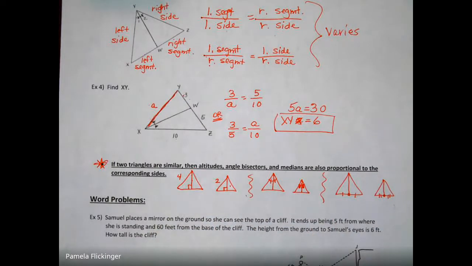All right, so those are your proportionality theorems. You should be ready to do some practice. Tomorrow we will come back and finish the word problem.